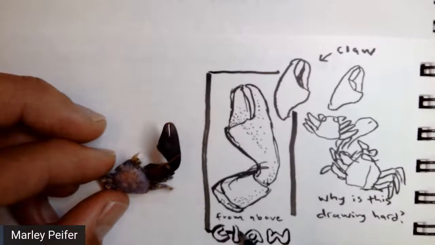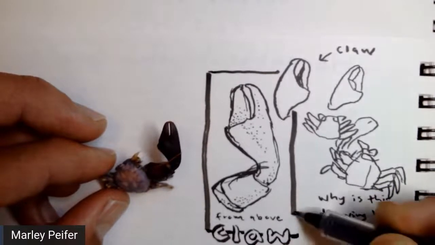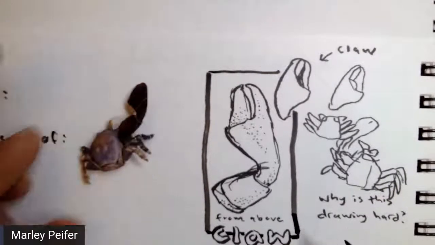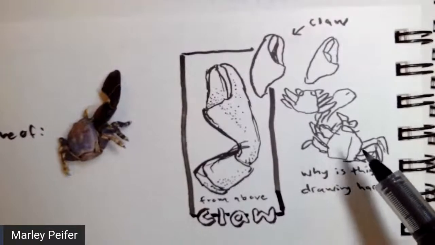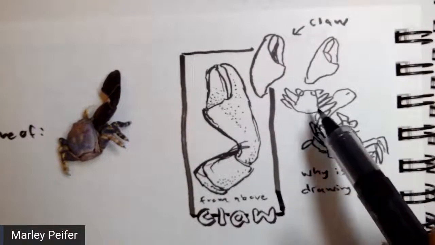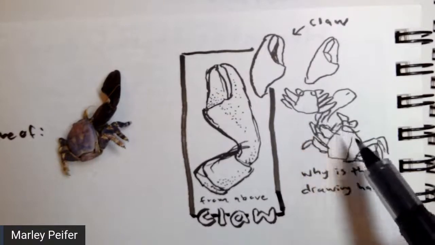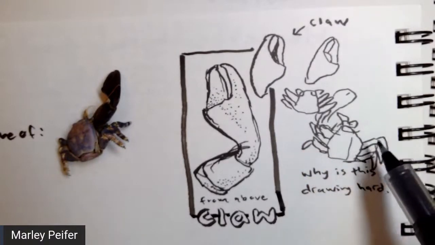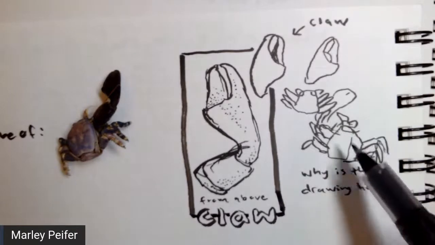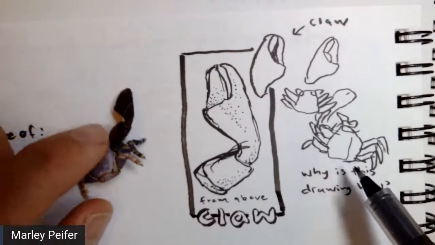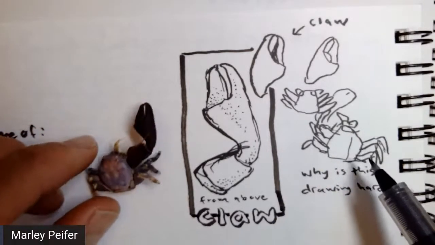So basically, I should have kept track of how long this was taking me. But I would say I started with a really bad drawing. Abandoned that drawing partway through because I didn't give myself enough space, then started a second drawing of the whole thing, trying to draw this whole complex creature. That drawing also came out pretty bad.